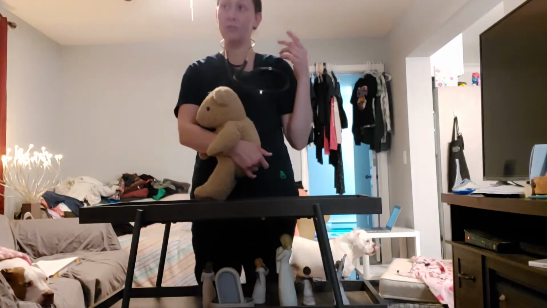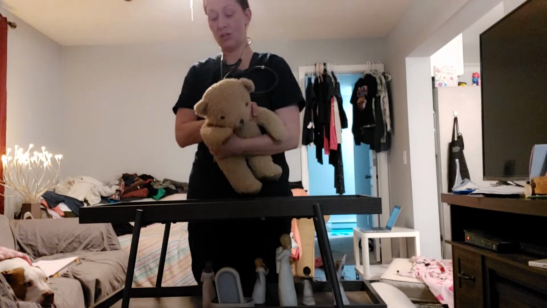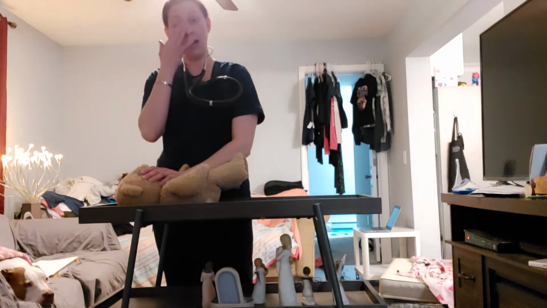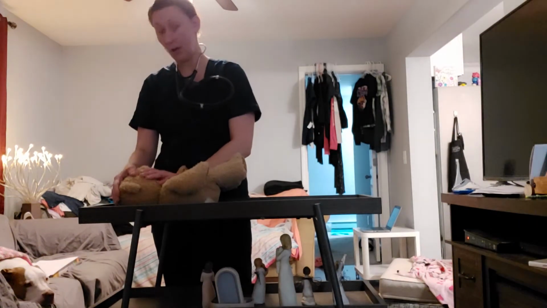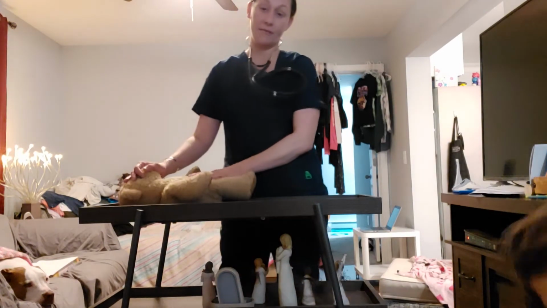I'm also going to look at her eyes. Okay, so I've looked at her skin. I've looked to make sure everything's okay here. I'm going to look at her eyes. I'm going to see what the color of her eyes are to make sure all of her colors in her eyes are within normal limits and that she is responding appropriately for her age.